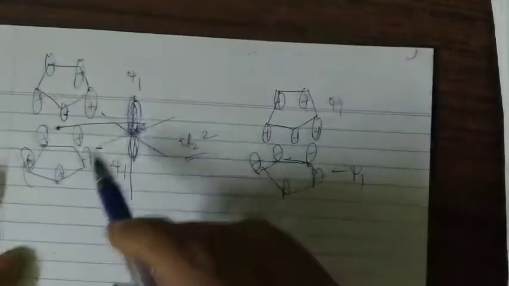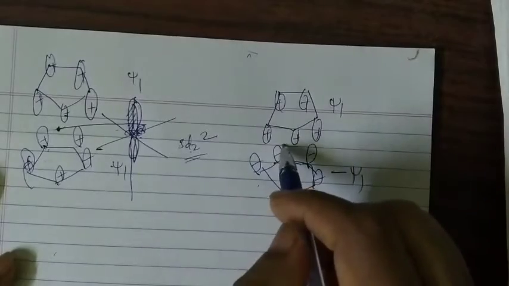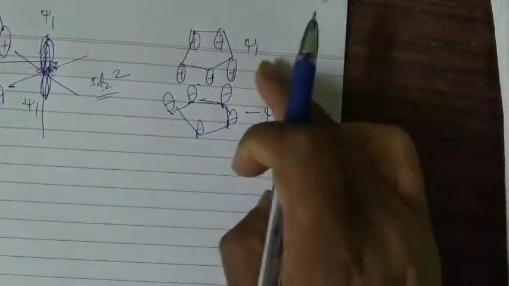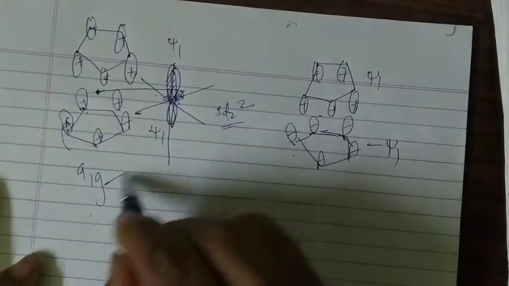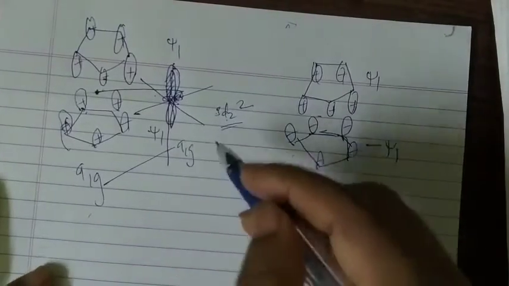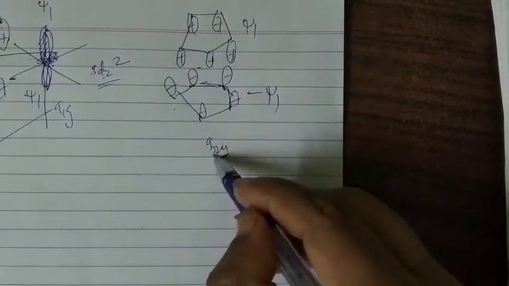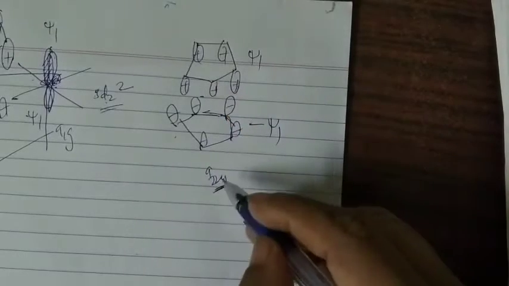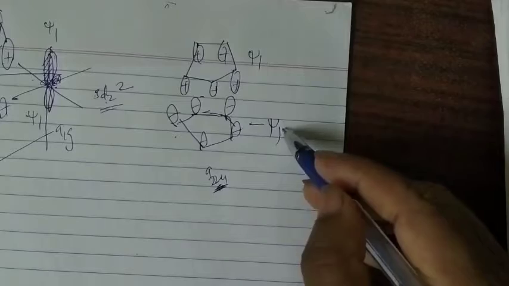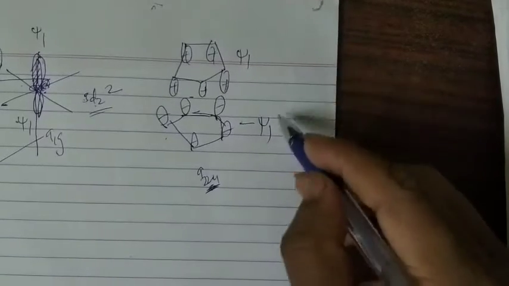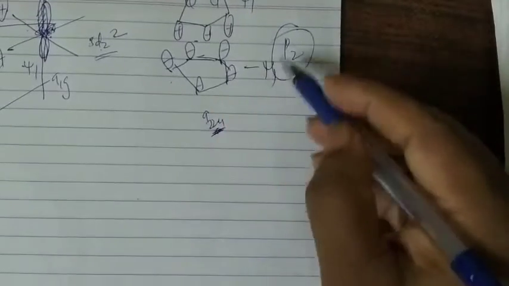Now here you cannot fix this. Okay, 3d z square you cannot fix here, because now it has been changed. Here it was an a1g orbital, so you have to overlap with an a1g orbital. Now here it is an a2u orbital. See here u, because of what? Not gerade, no such symmetry is there. A2u orbital is there. Now for a2u, ungerade, you have to go for ungerade only, and the best is the pz orbital. So the pz orbital will be fixed here now.